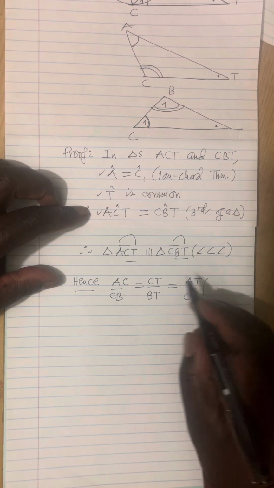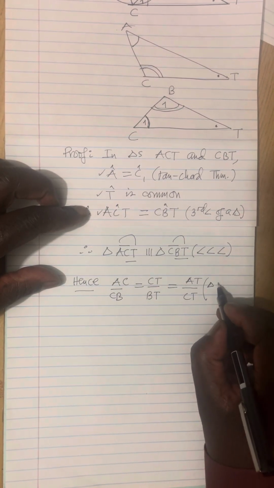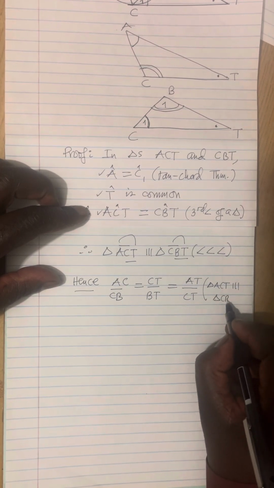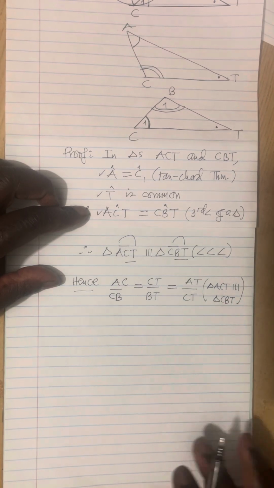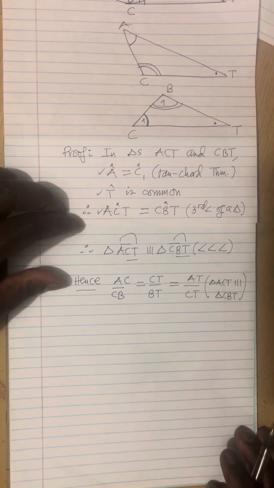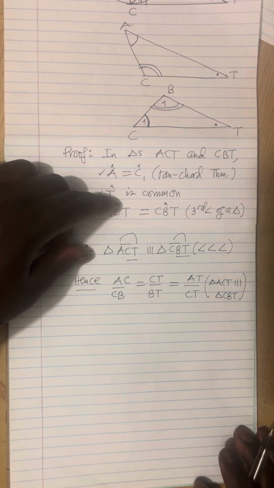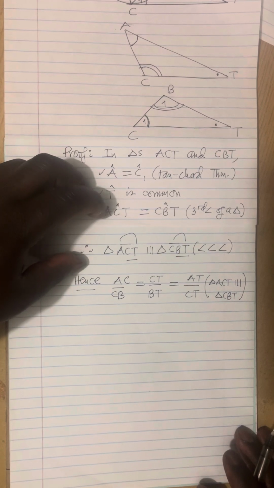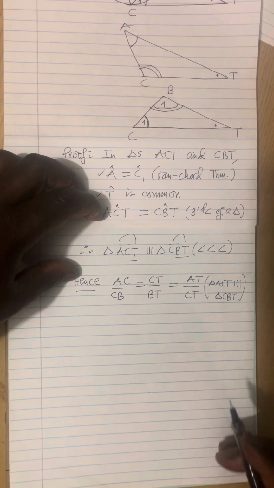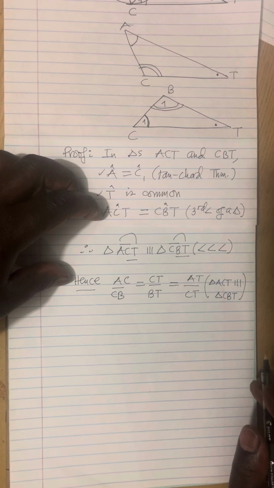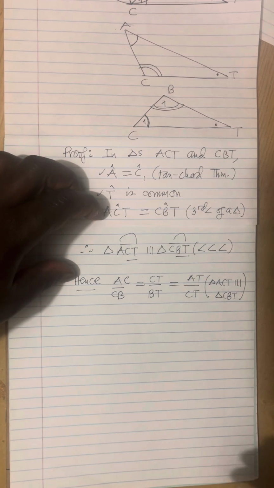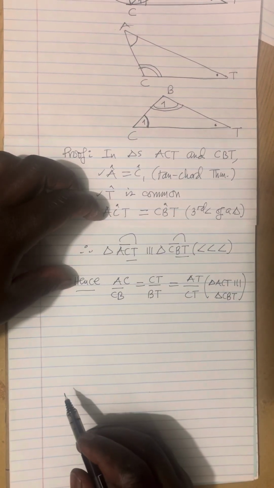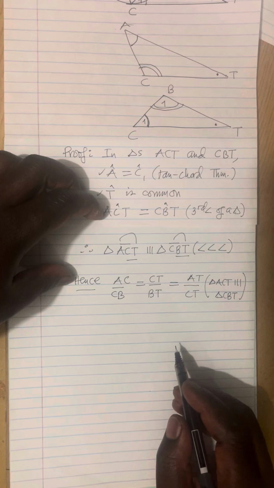Why is this the case? Because the triangles are similar. Triangle ACT is similar to triangle CBT. That's the reason why we have that ratio to be true. Remember, equiangular triangles are similar. We also have a theorem that says if the triangles are such that their corresponding sides are in the same proportion, the triangles are equiangular and similar. So in this case, we have those triangles to be similar. We can draw proportionality like this in terms of other ratios.